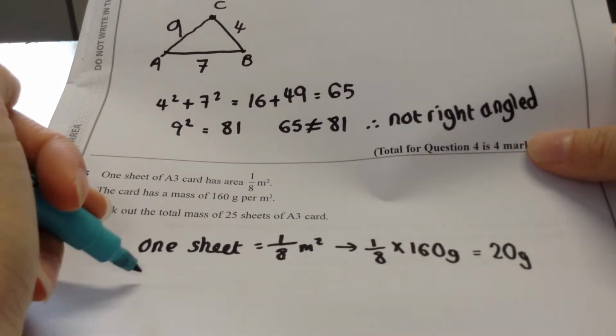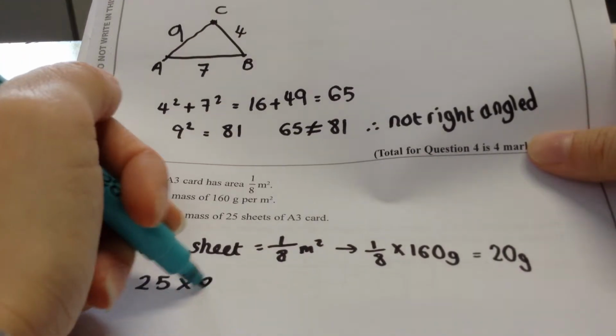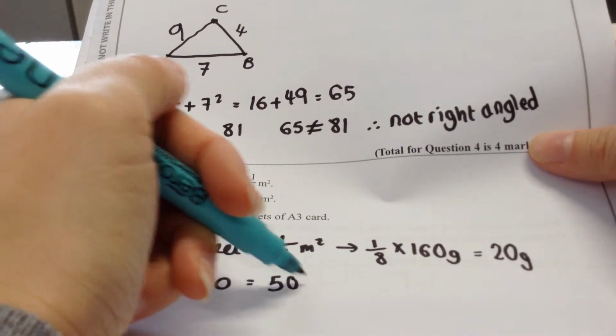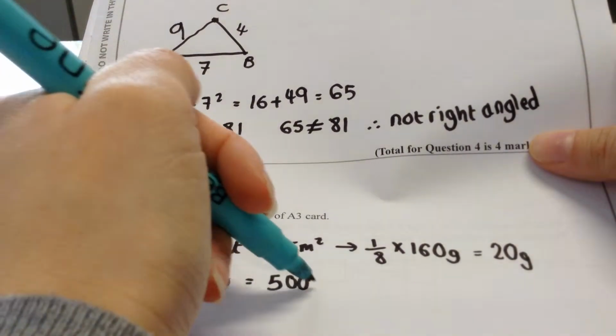So 25 sheets. That's going to be 500 grams.